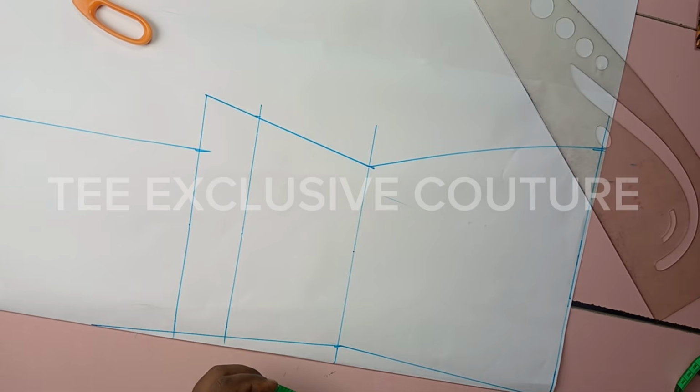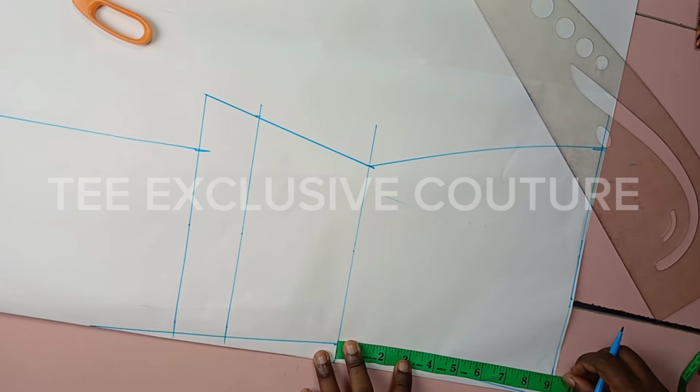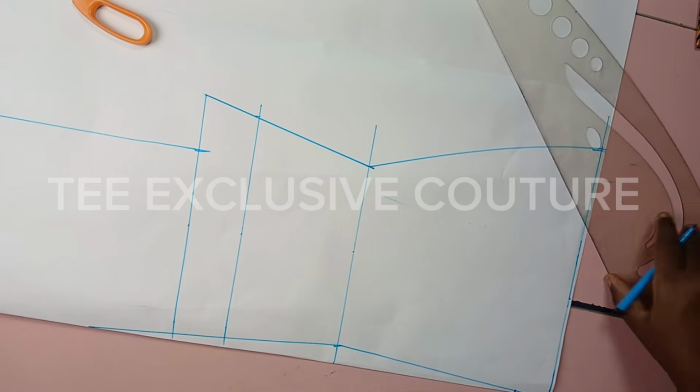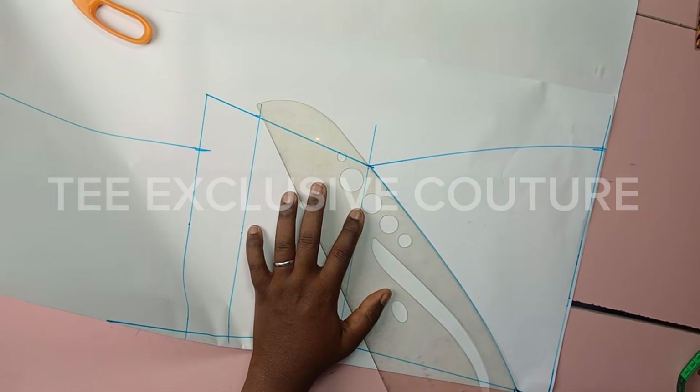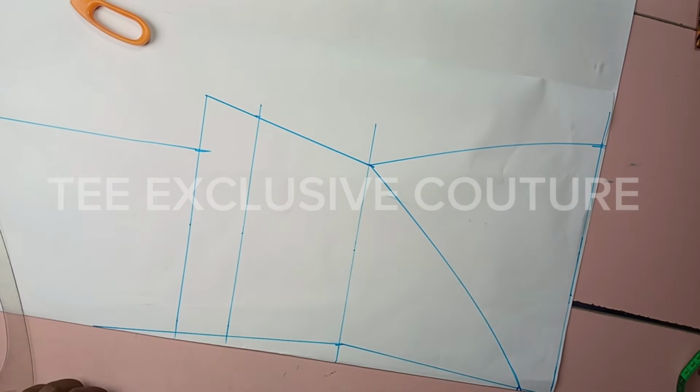Okay, so on the front, when we're doing the basque effect, we step down by 8 inches. So we also do the same thing for the back bodice. So you just connect it back to the waistline as seen like this.